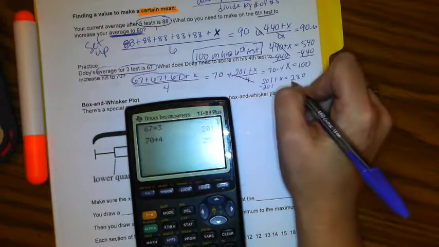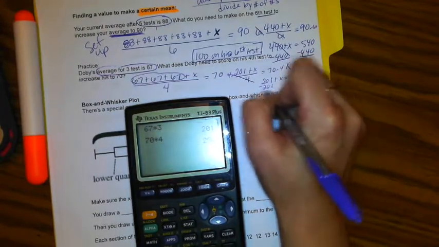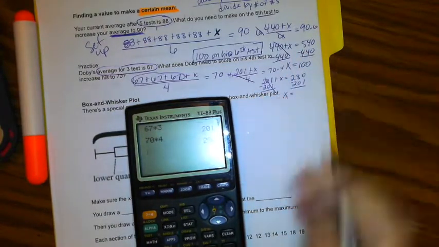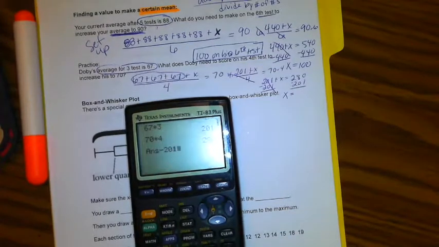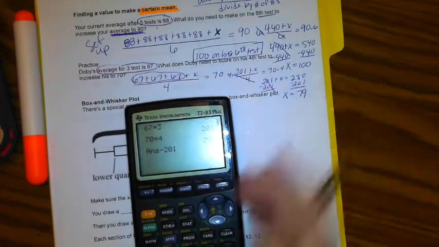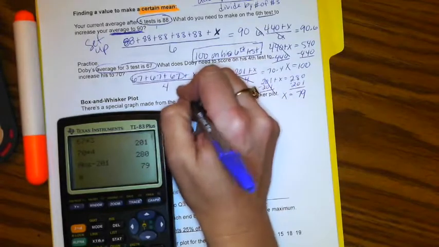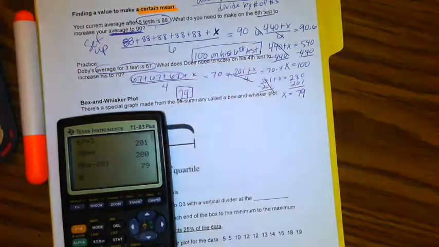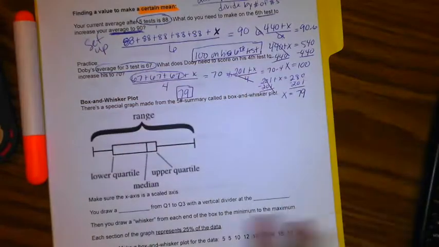Subtract 201 from both sides, resulting in a 79. So if he gets a 79 on the next test, that will increase his average from a 67 to a 70. So hopefully you all got that right.